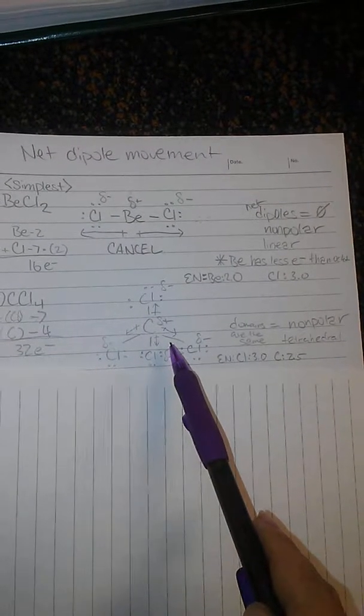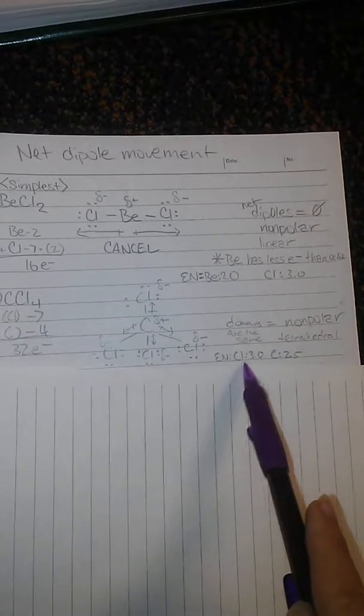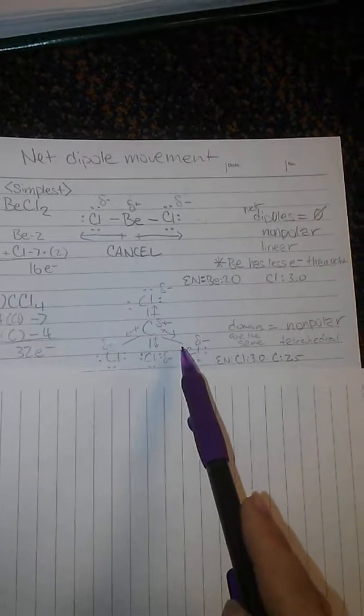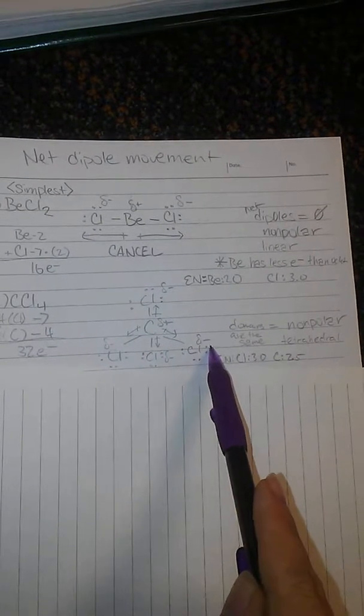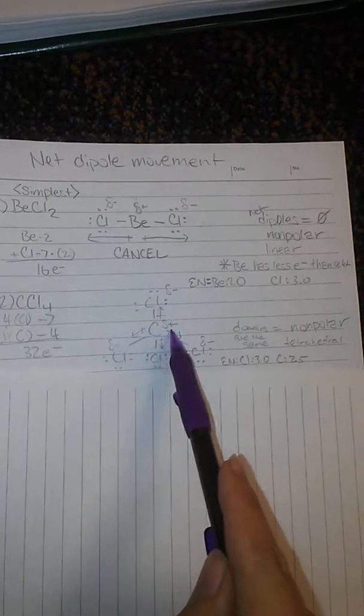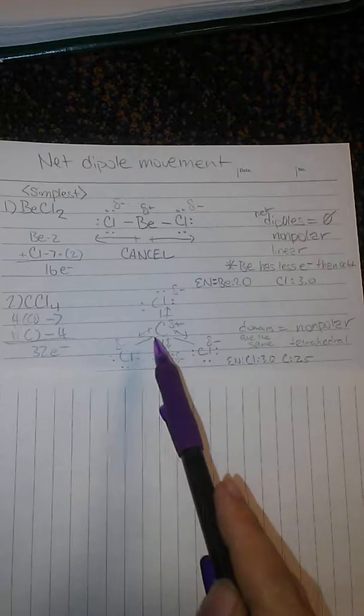And since the domains are the same, it is nonpolar. And since your Cl electronegativity is greater than your carbon electronegativity, you have a partial negative charge on each of your Cl's and the partial positive charge on your carbon. So as you can see, the dipoles are facing toward the Cl, but since it is equal in all directions, it is nonpolar.